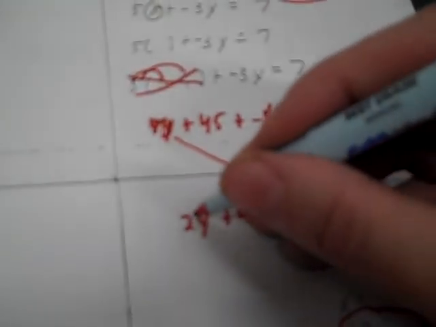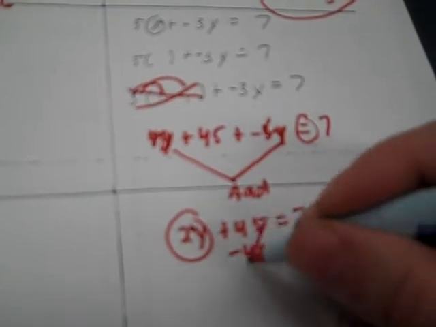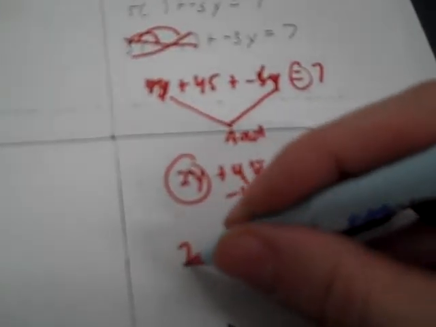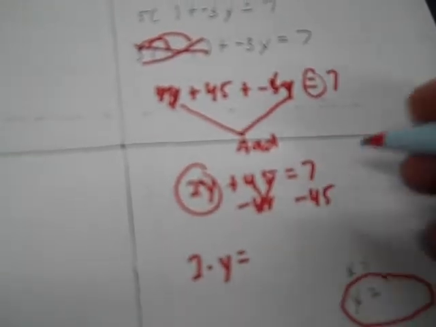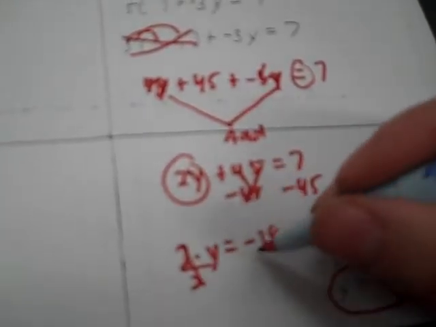And now I can dot my singular y, minus 45, minus 45. So 2 dot y equals 7 minus 45 is negative 38, and then I can divide both sides by 2. Okay, negative 38 divided by 2 is negative 19, so that's my first answer.